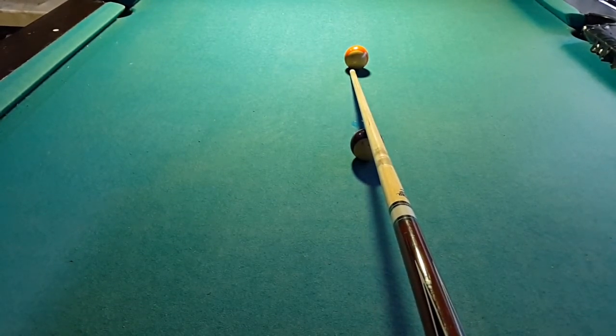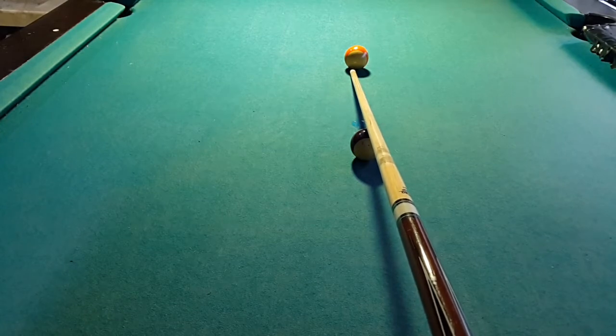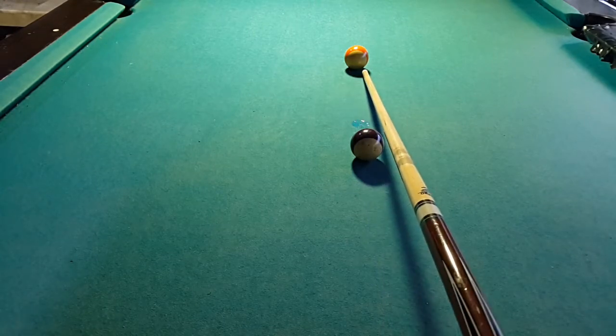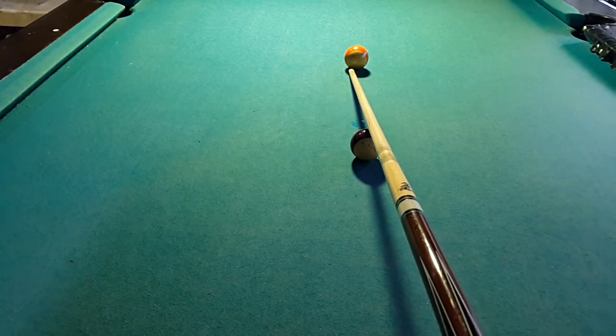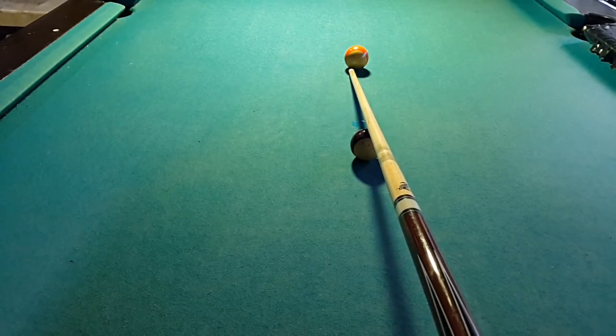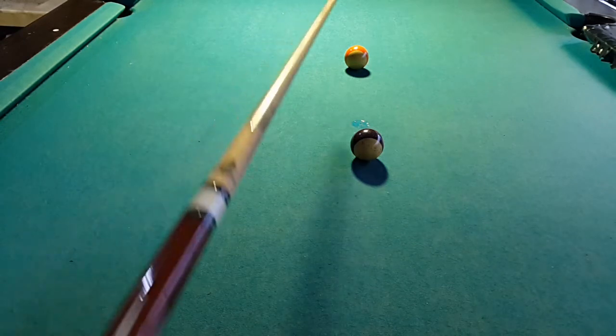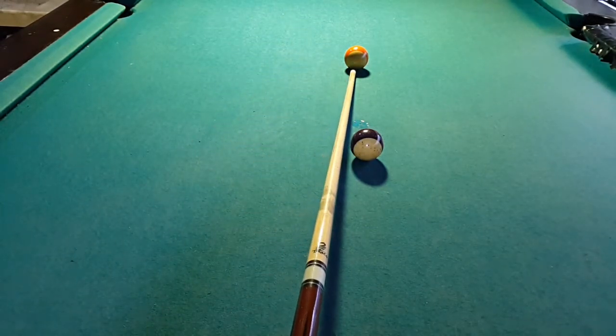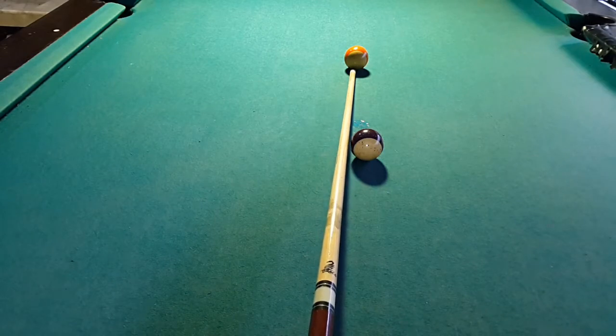So it's here, the aim point. This is now the corresponding aim point for this contact point. So the aim line now is this one. We have to connect this point and the edge of this cue ball.